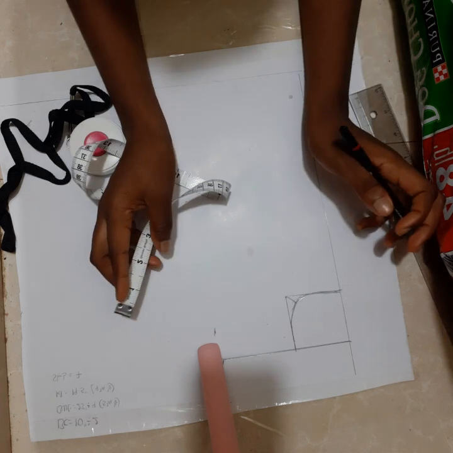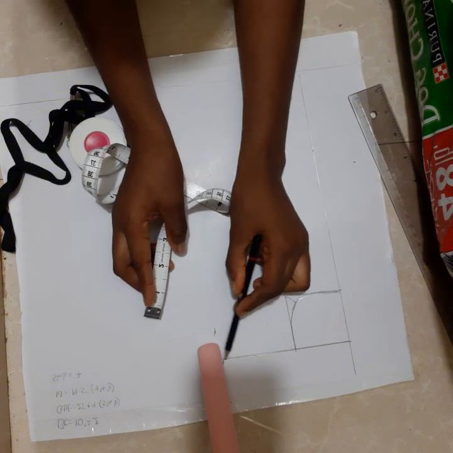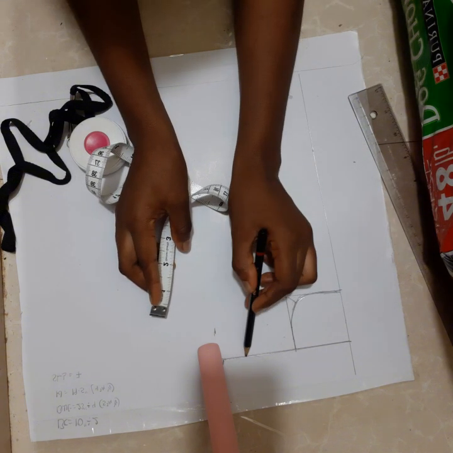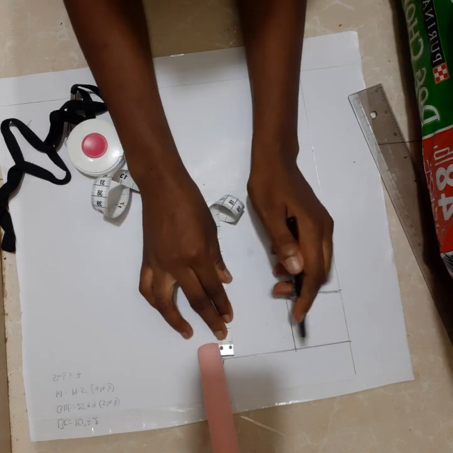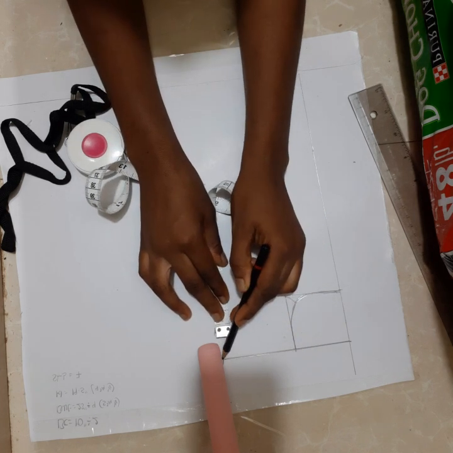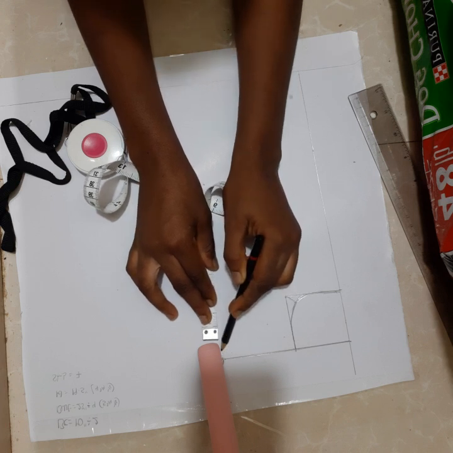Now we are moving on to the shoulders. This line in particular is what we are going to use right now. At the end of the line, you are coming to measure down 1/2 inch.